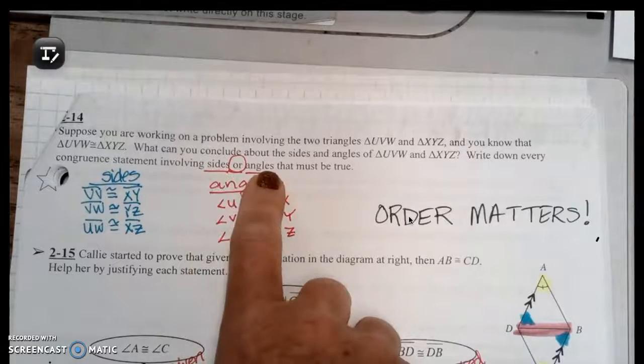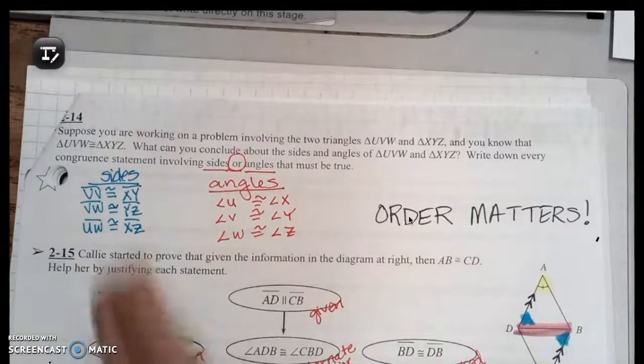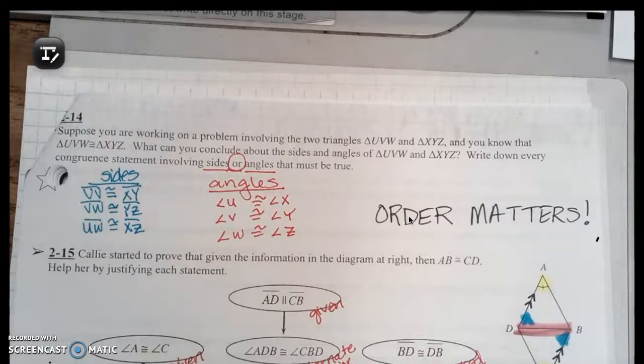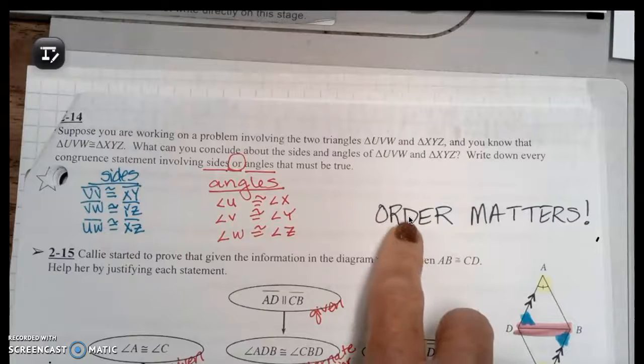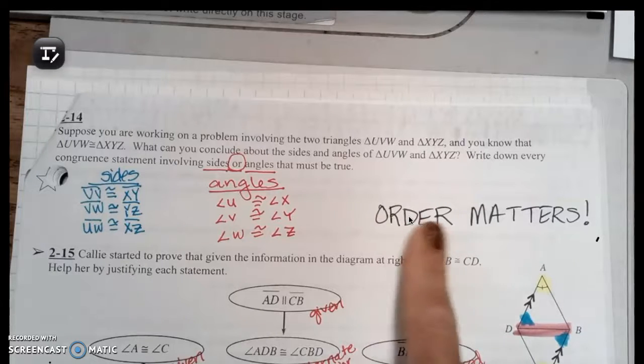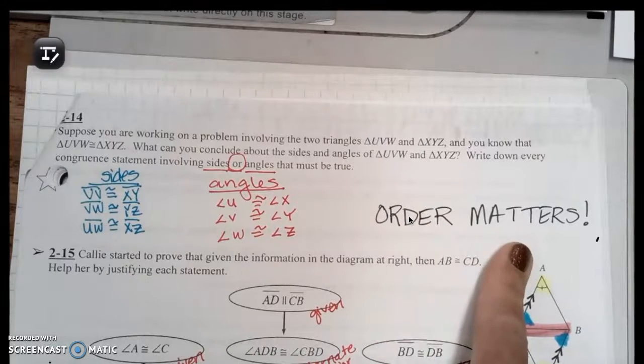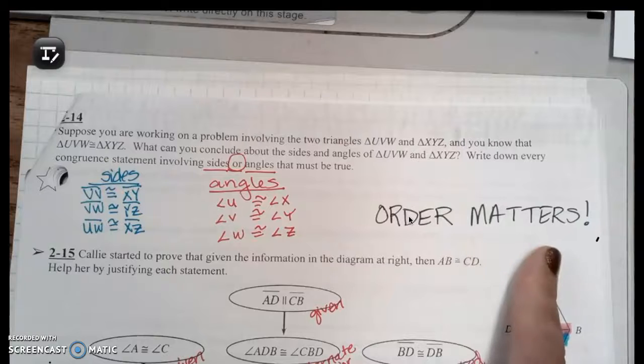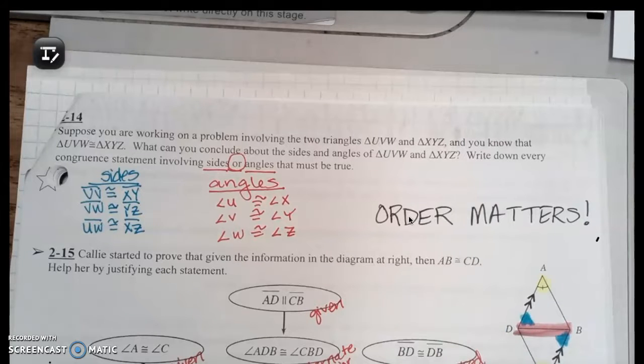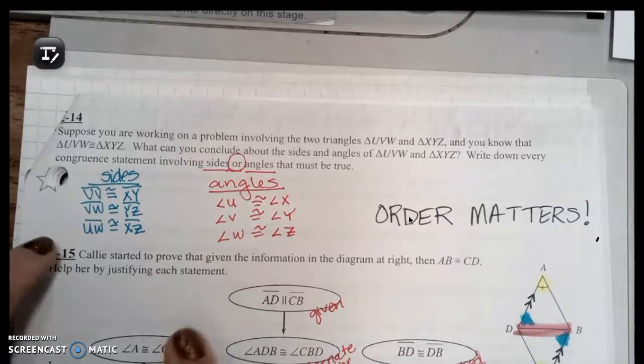Sides, angles. Okay, so the first column on the left, in blue, I did the sides. And the way to match them up is to make sure that you follow the order. The order definitely matters. Write down, order matters. Okay?